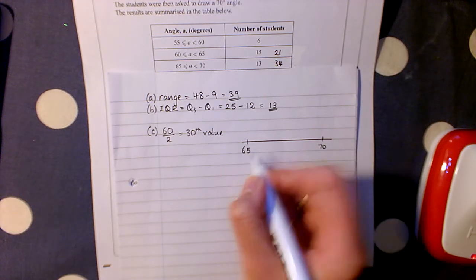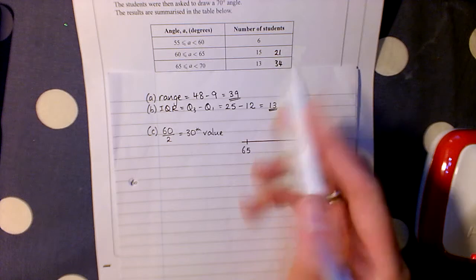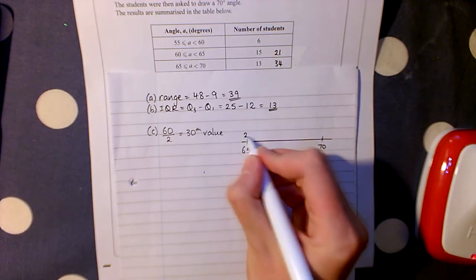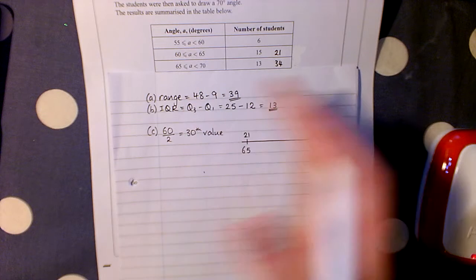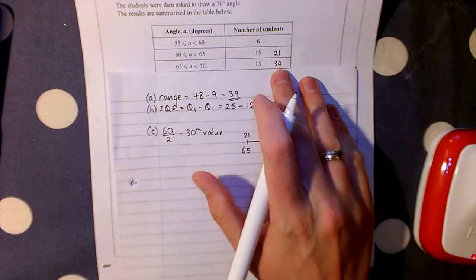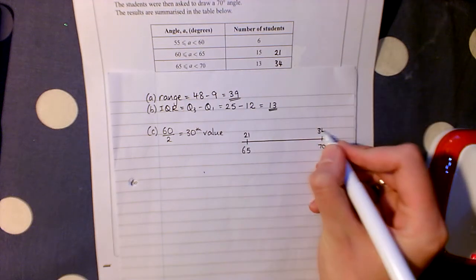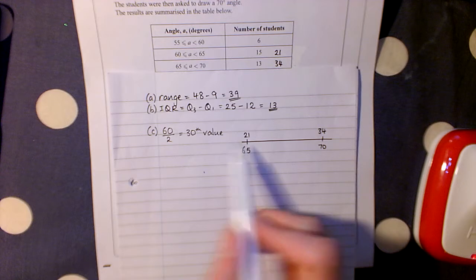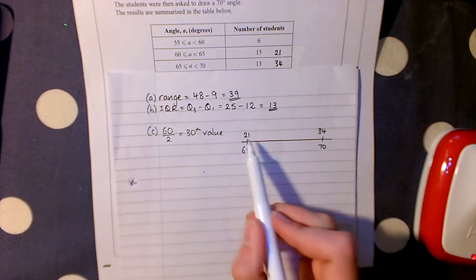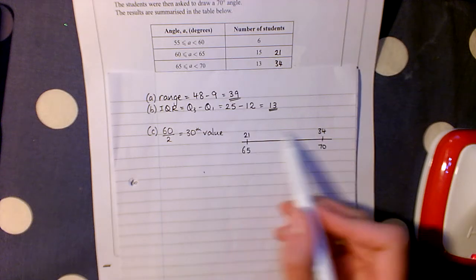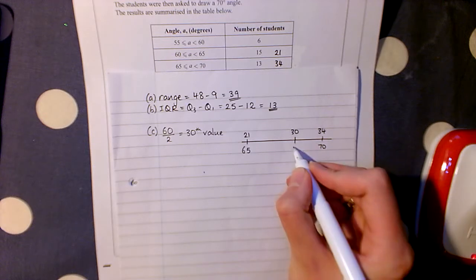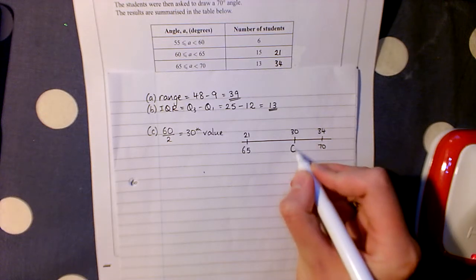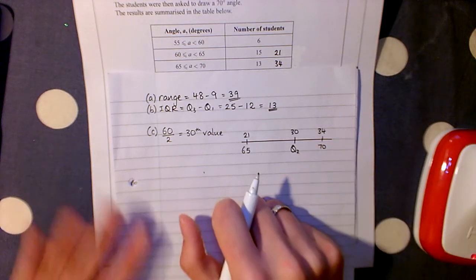And at the start of the class, there were 21 kids that had angles below 65, so up to that point. And by the time we get to the end of the class, we've included 34 students. And we said that the median's the 30th, what the 30th kid was up to. So the 30th is going to be slightly further this way. And this missing number that we're looking for is the median, so I'm going to label it Q2.